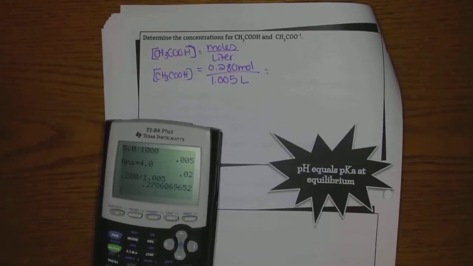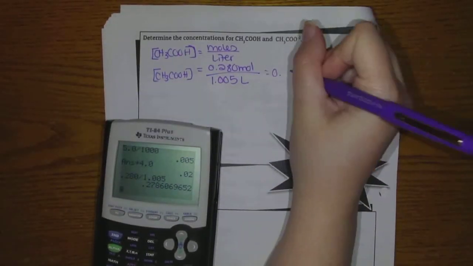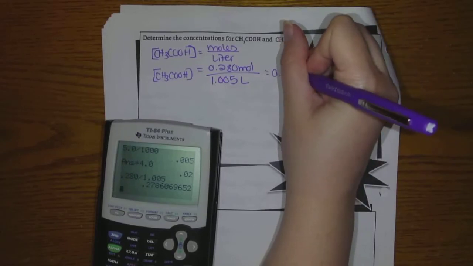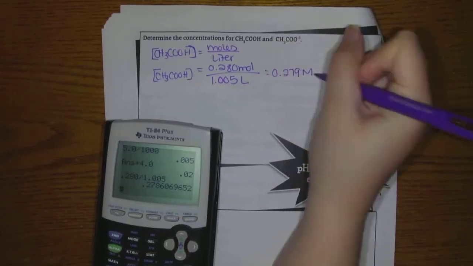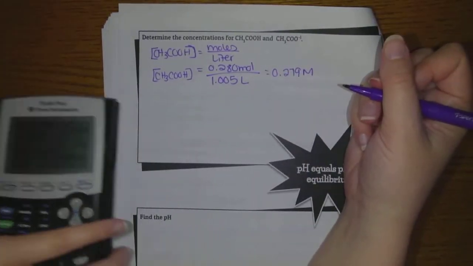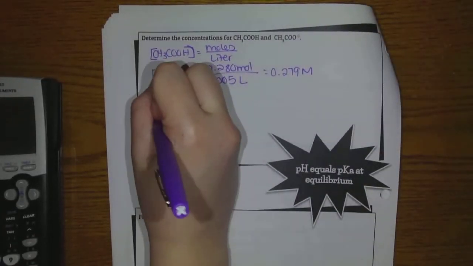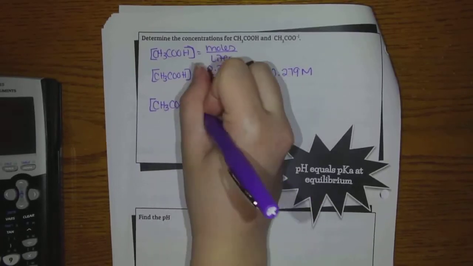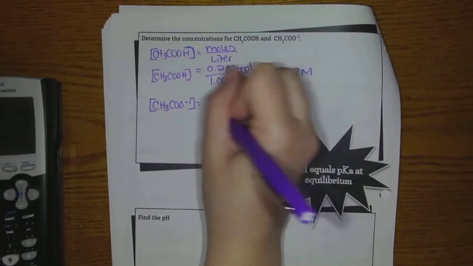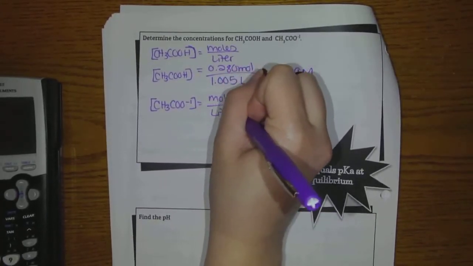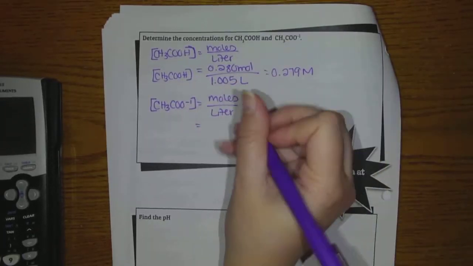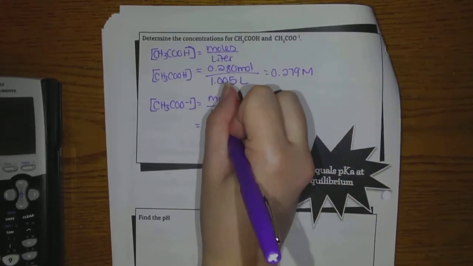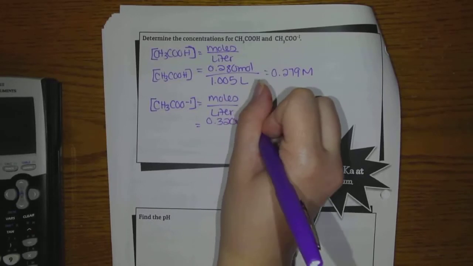Okay, we're going to round to 3 decimal places. Well, I should say 3 significant figures. Okay, now we're going to do the same thing for our acetate ion. And again, that's just going to be moles over liters. Okay, we know what our moles are because we just calculated for those.